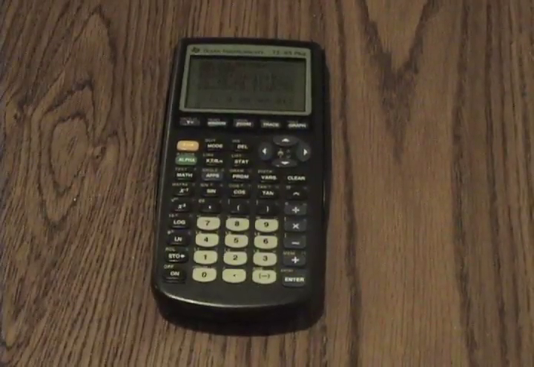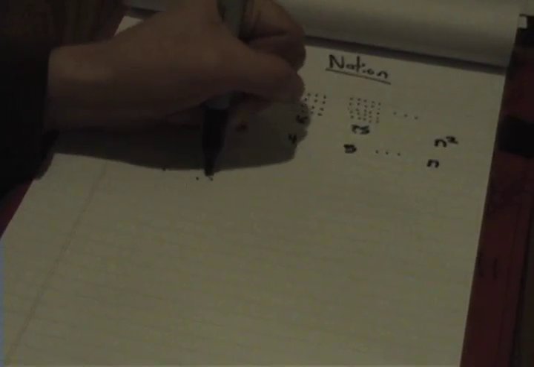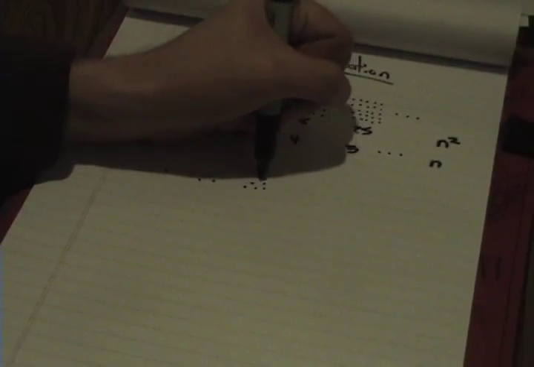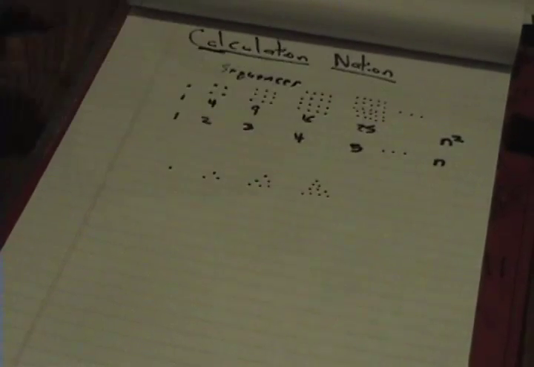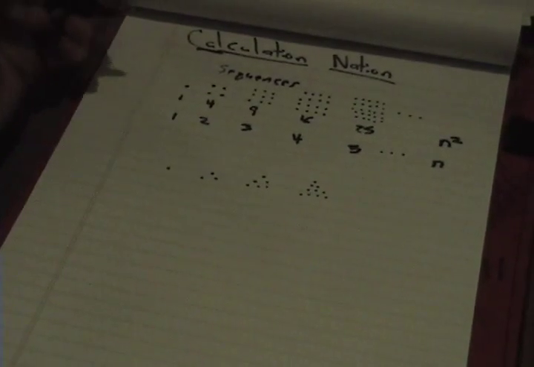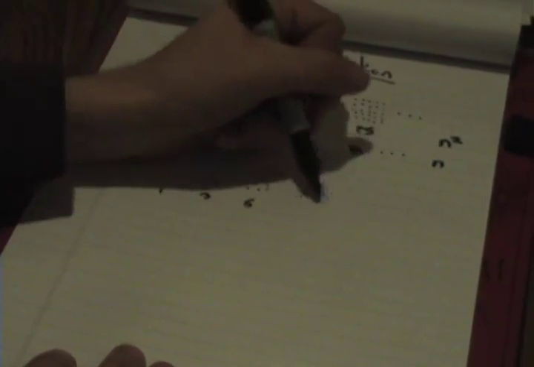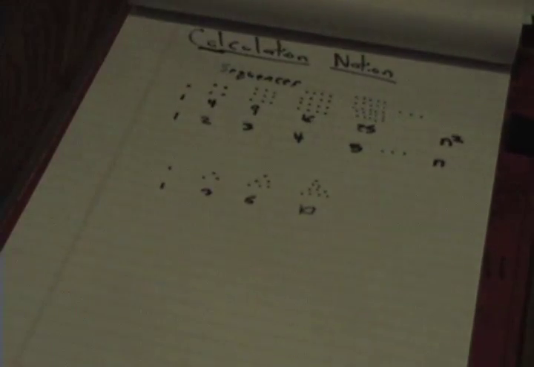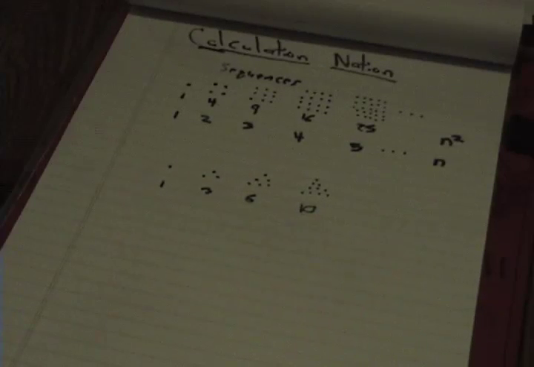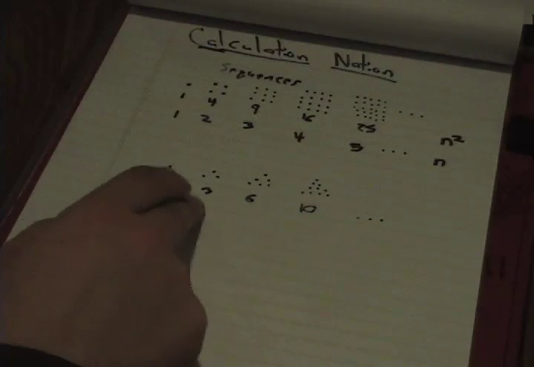So let's go back to the paper and we'll try a different sequence. Now that we know how to do that on the calculator, let's try another sequence. This time we'll do triangular numbers. 1, 2, 3, yep. There we go. So we got it started. We got 1, we got 3, we've got 6, we've got 10. Boy. If we keep going with this, we're going to have to figure out some kind of generalization, or some kind of pattern on how these grow.